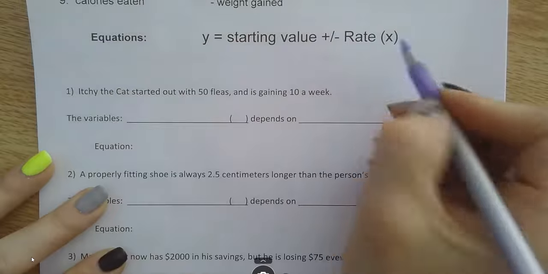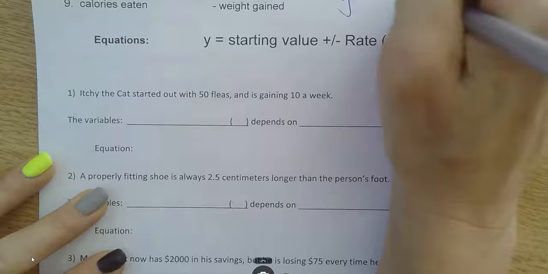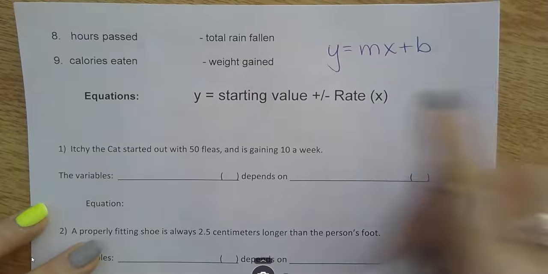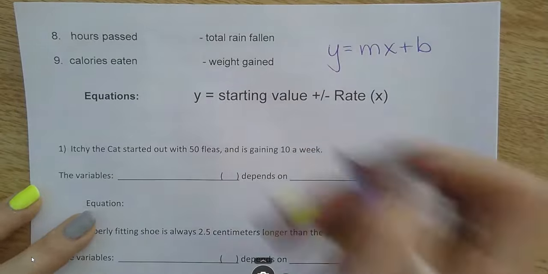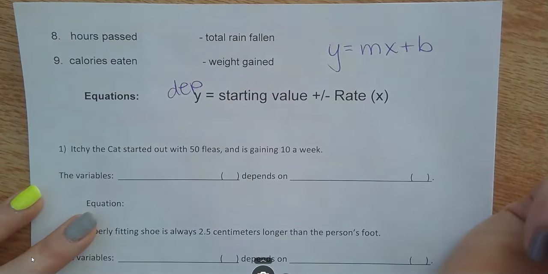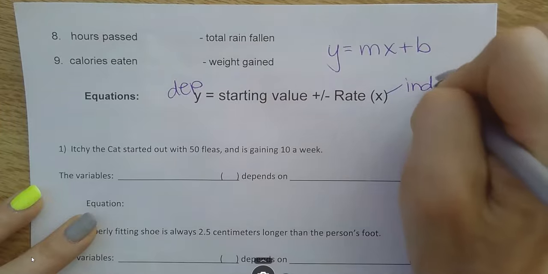Okay, we're going to set up our equations. A lot of times you'll see equations written like this. That's how we would write them in algebra. But if we break down these different pieces, we still have our dependent variable. That's going to be our Y, just like we've been doing. And X is still our independent variable.